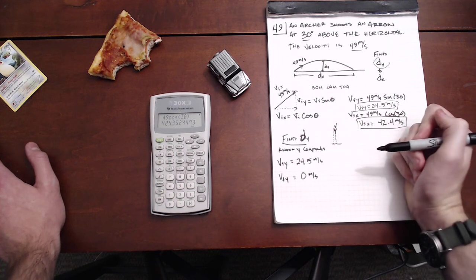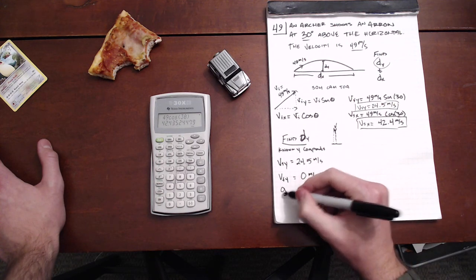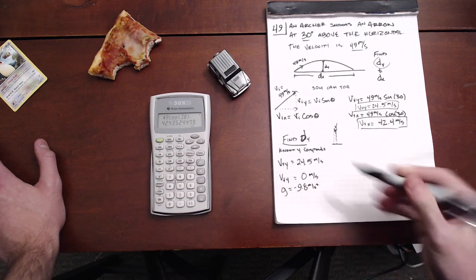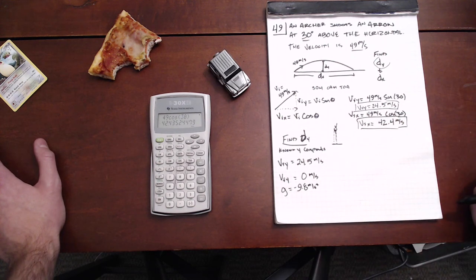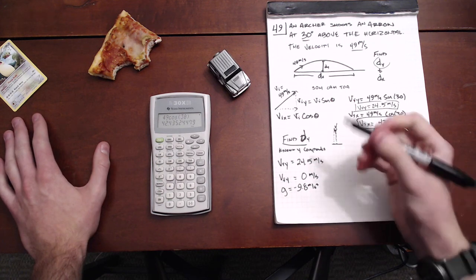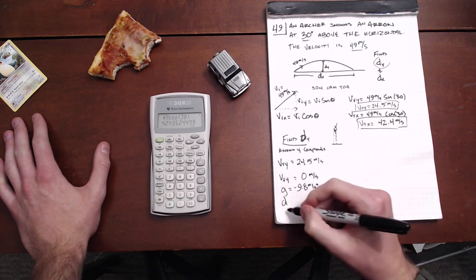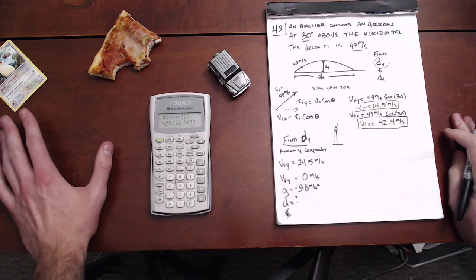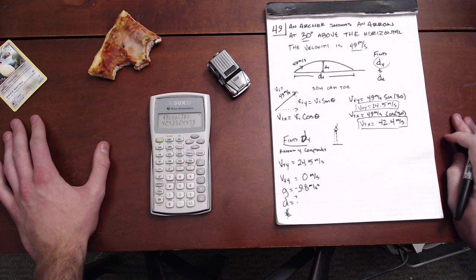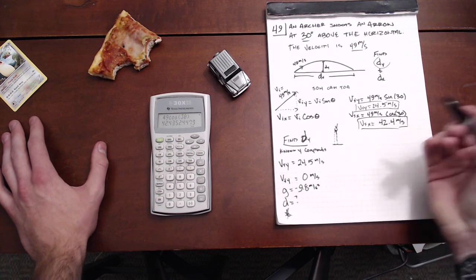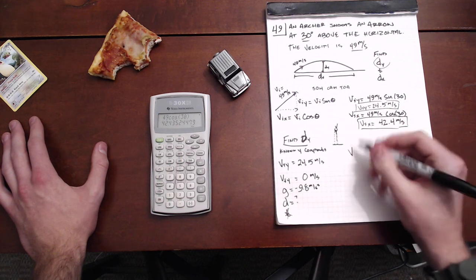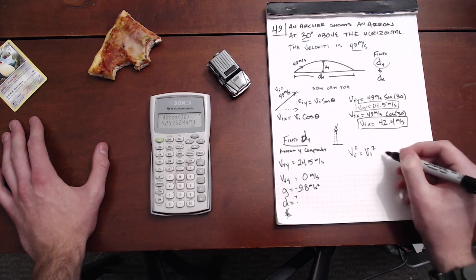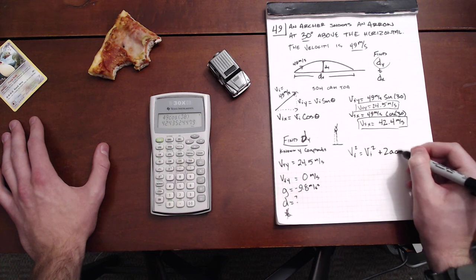So we also know that g is equal to negative 9.8 meters per second squared. Remember that g only acts in the y direction. Okay? We are trying to find a distance, and we don't know a time. So we want to use the equation that doesn't have time in it. Okay, so if you look into your notes, you'll find that the equation that doesn't have time goes like this. V final squared is equal to V initial squared plus 2AD.